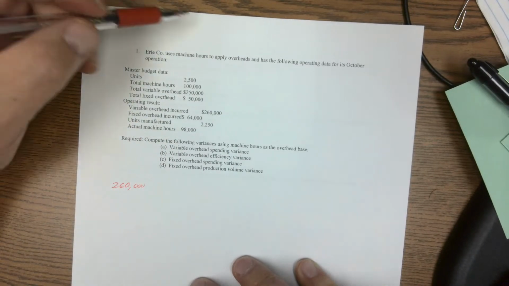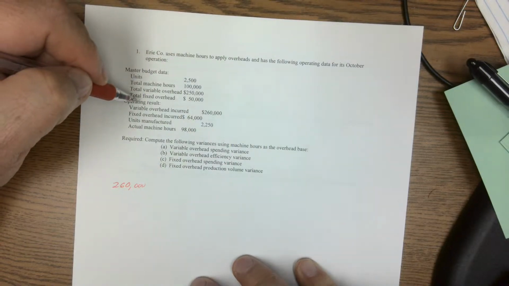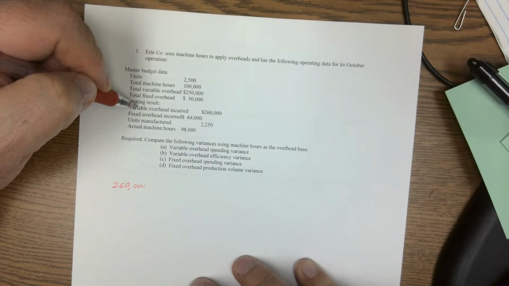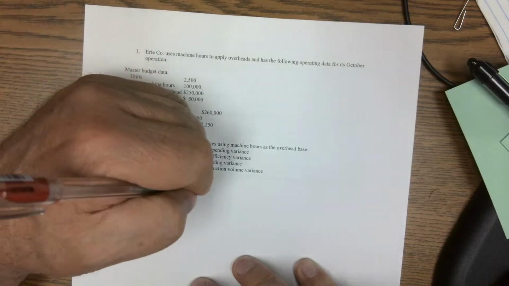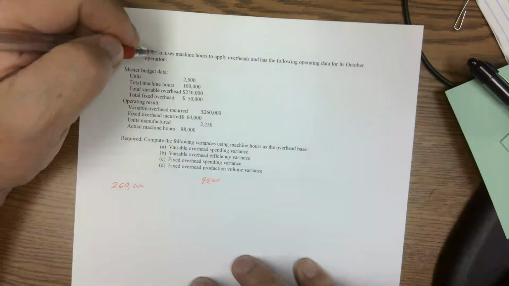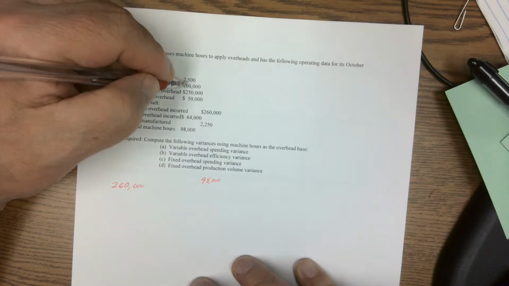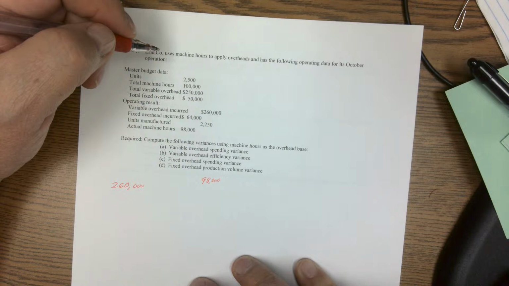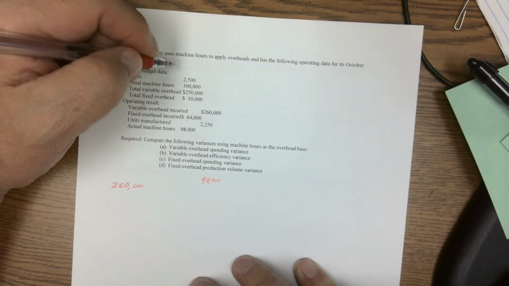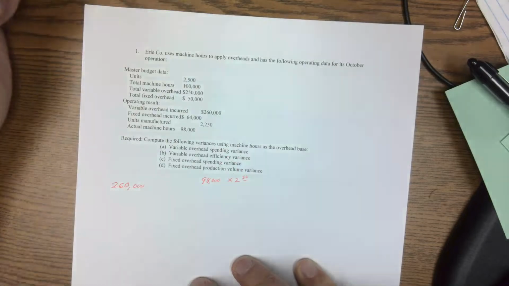They use machine hours, and so actual machine hours was 98,000 times the standard. Total machine hours is 100,000. Total variable overhead is 250,000, so that'll be $2.50.